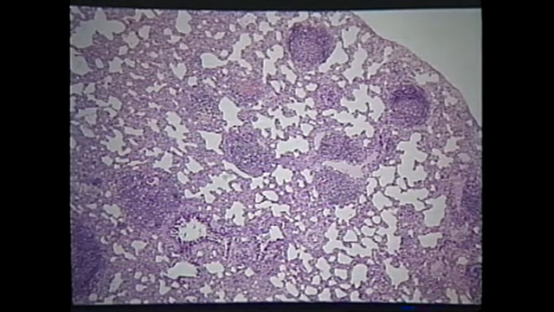Section of lung from a guinea pig, illustrating very prominent perivascular lymphoid nodules. This is a condition that's seen relatively commonly in some facilities, and at the present time it's noted on the report, but considered to be an incidental finding unless there is evidence of an infectious process taking place within the lung.